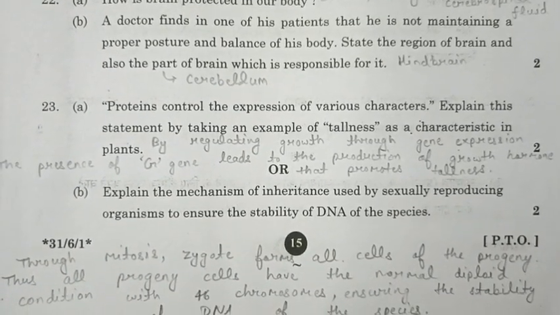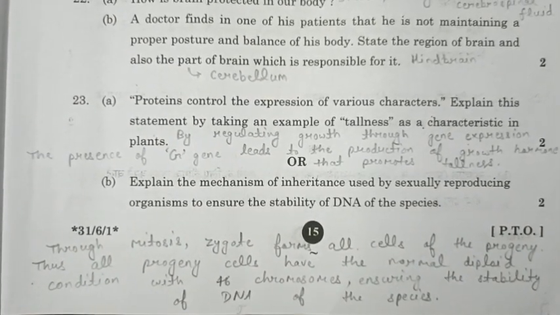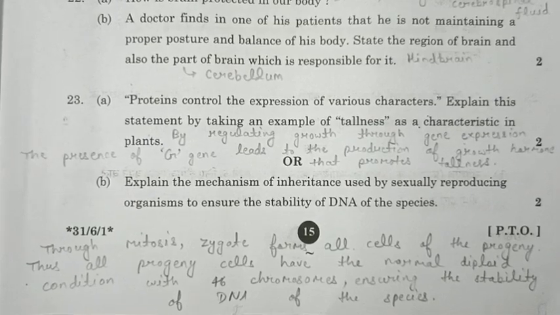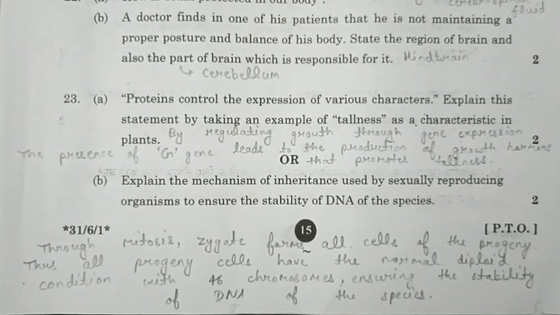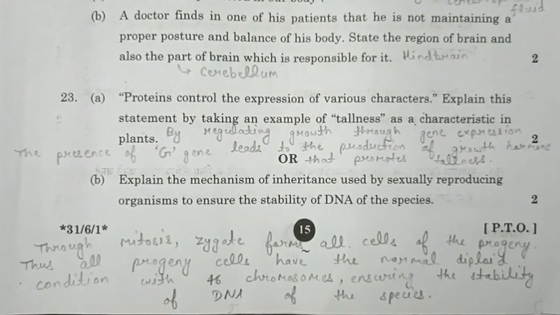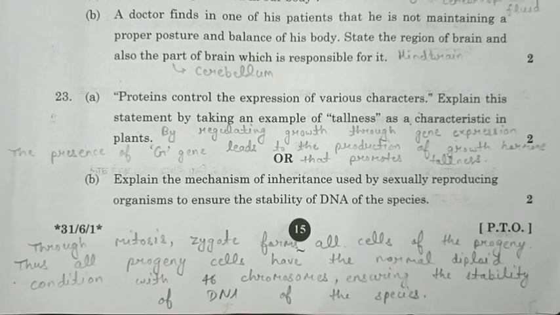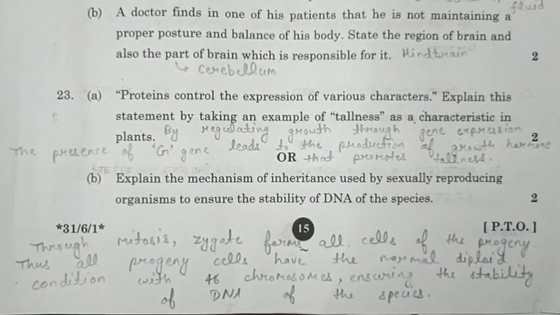Question number 23a. Proteins control the expression of various characters like tallness by regulating growth through gene expression. The presence of the G gene leads to the production of growth hormone that promotes tallness.